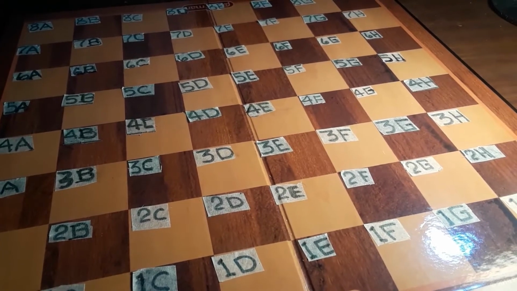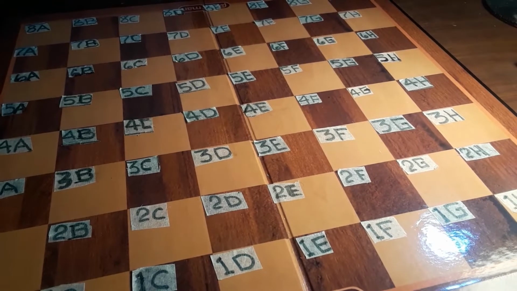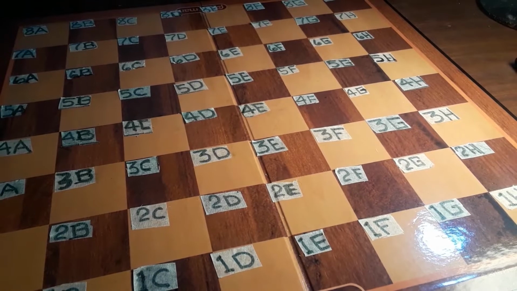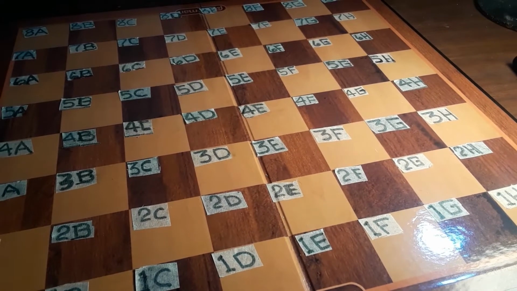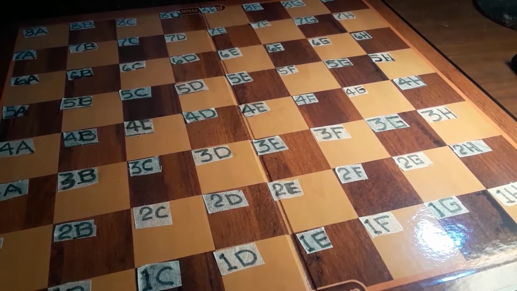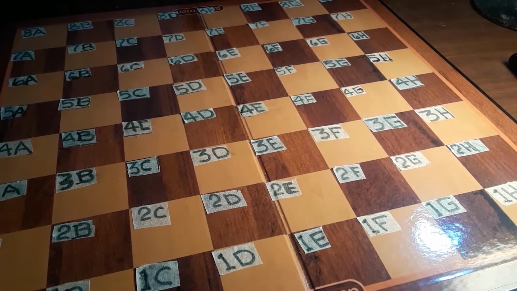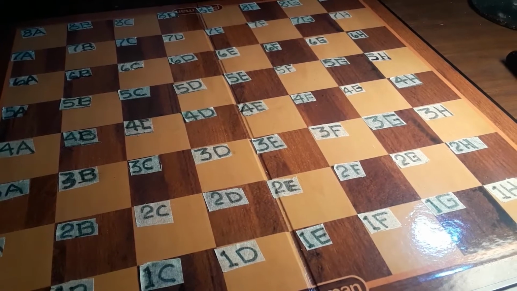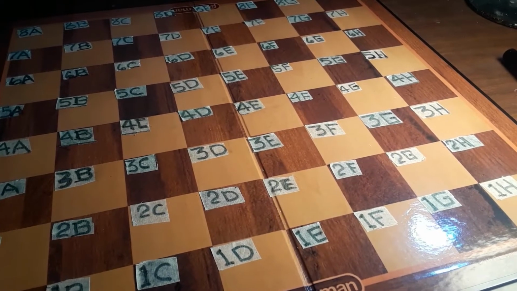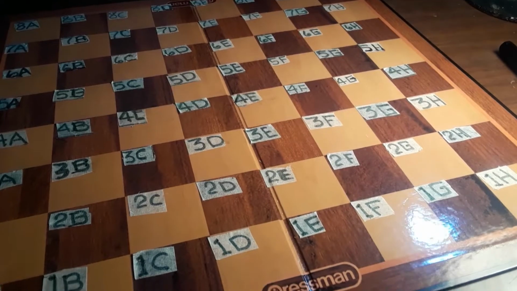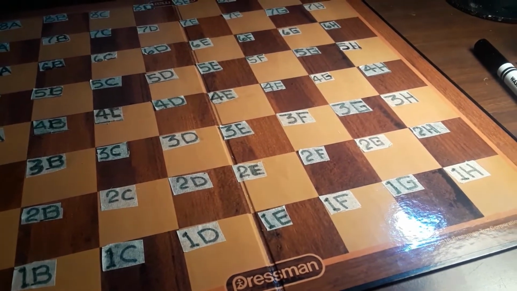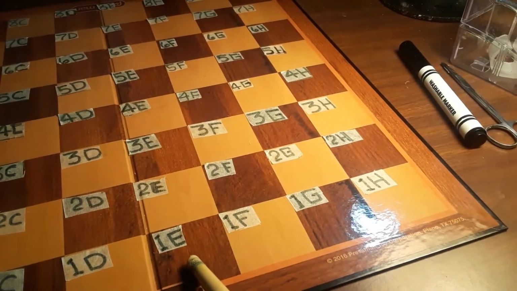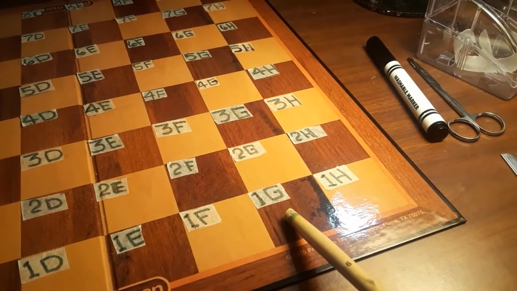So in the rows, the numbers are a constant, but the letters are variables. Constant means that in every single row you will see the same number in all of the 8 squares. So here you see 1A, 1B, 1C, 1D, 1E, 1F, 1G, and 1H.